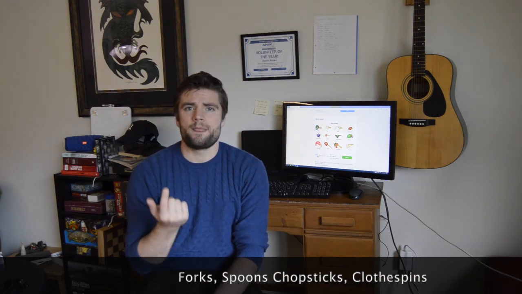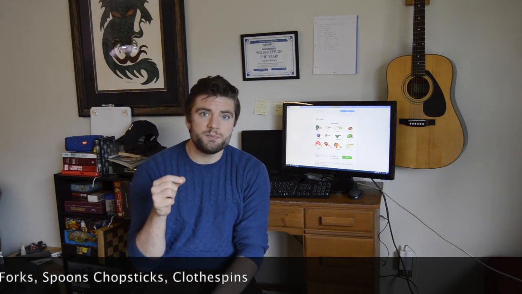And for this activity, it doesn't matter if you can't find those things. If you can't find tweezers or kitchen tongs or things like that, you can find a variety of other things in your house that are going to work perfectly fine for this activity. So some of the things that I would suggest are forks, spoons, you could even use chopsticks, you can use a clothespin if you have that, or anything else you can think of that will be able to pick things up and put them somewhere else. All of those things work fine.